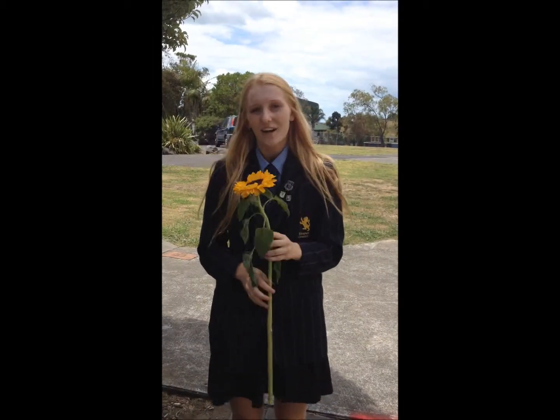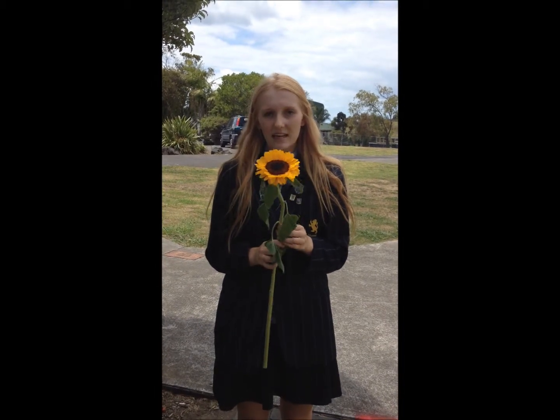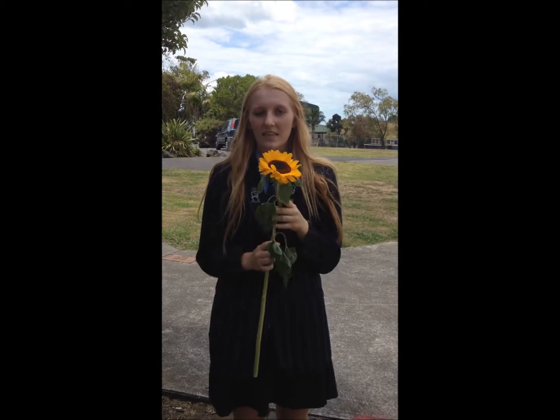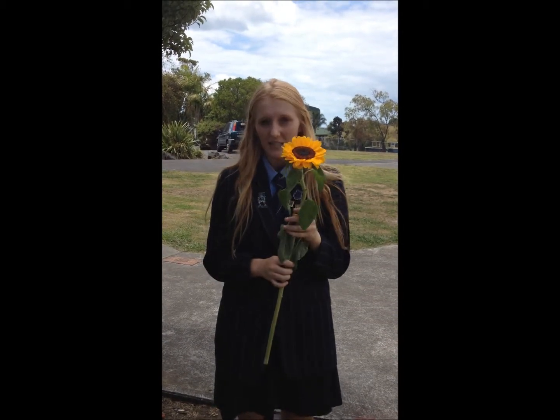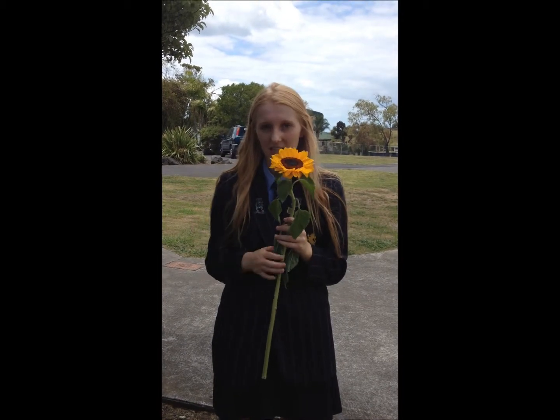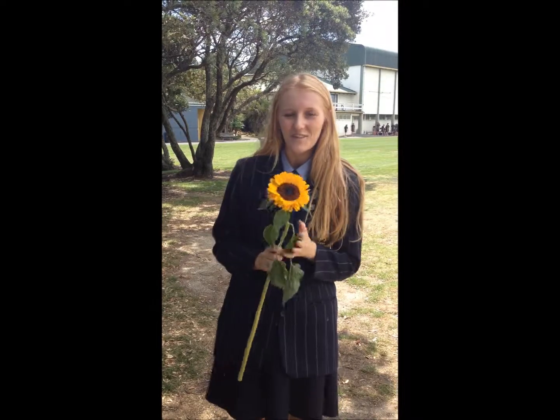This is an evolutionary adaptation that the sunflower has evolved to have. That means that the sunflower can gain maximum absorption of sunlight. This means that it can grow to its maximum potential and also use this light for other life processes such as photosynthesis. So that is about the sunflower plant and phototropism.